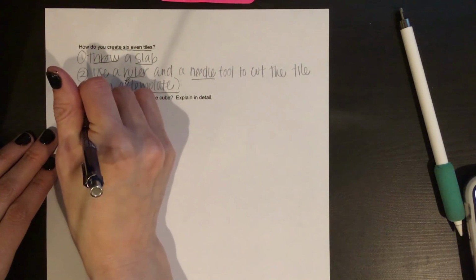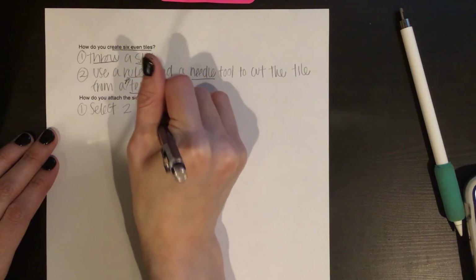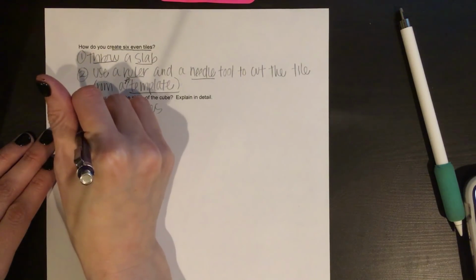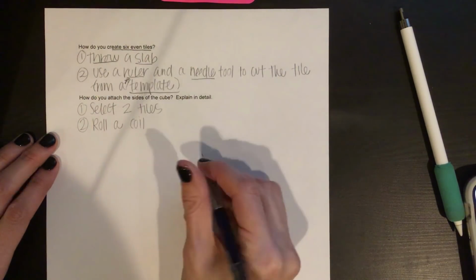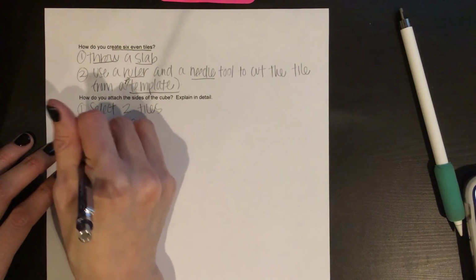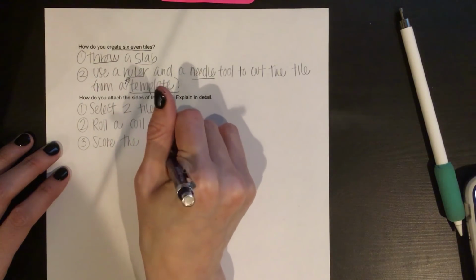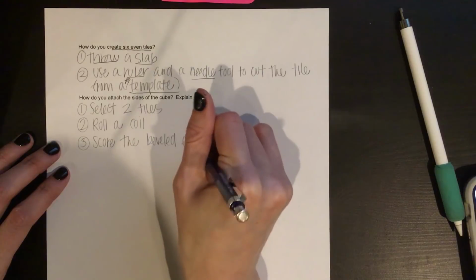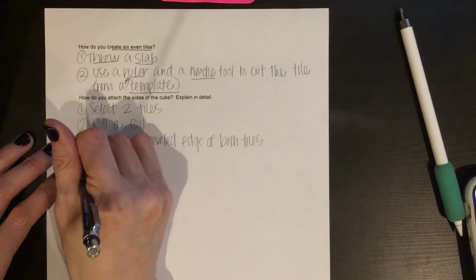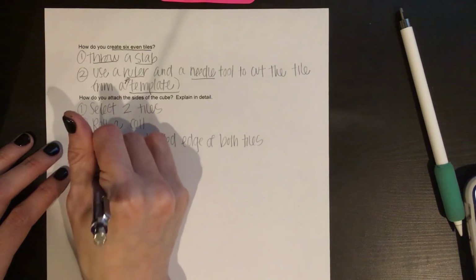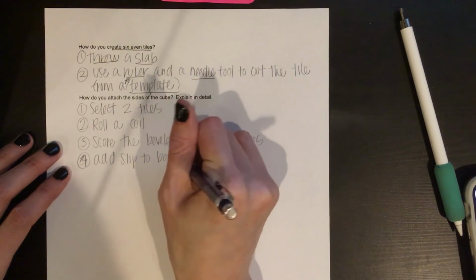Well, I need to first select 2 tiles. I'm going to roll a coil because I want to prep that beforehand. Then I'm going to score the beveled edge of both tiles. Oops. I'm going to add slip to both beveled edges.